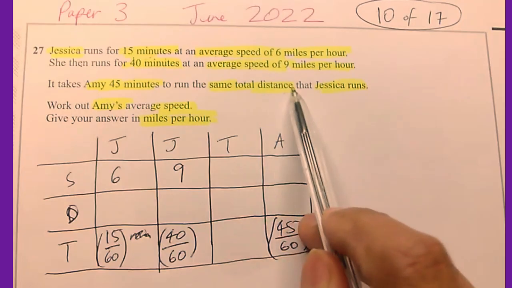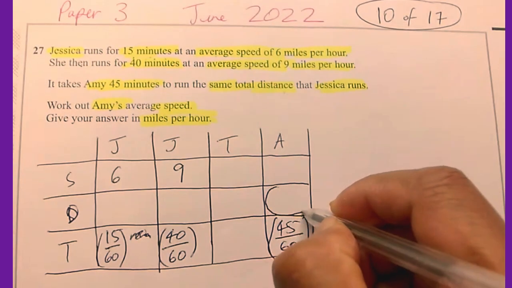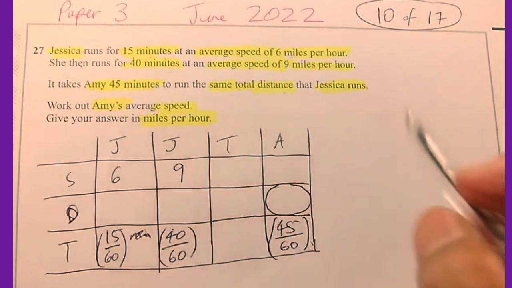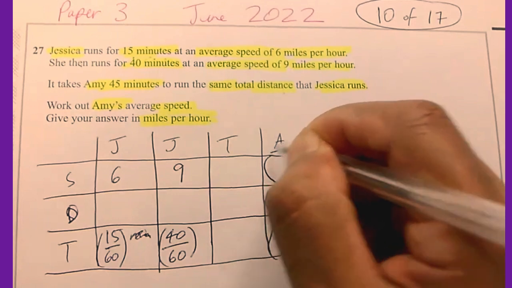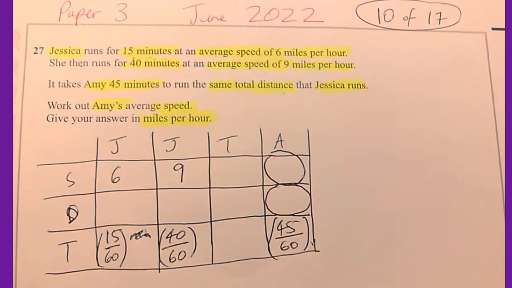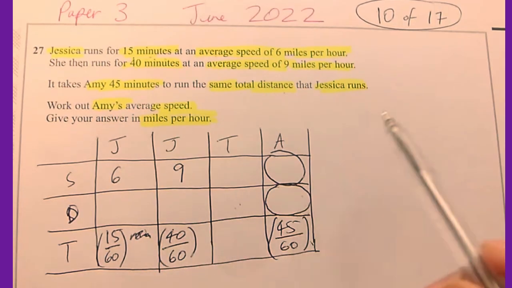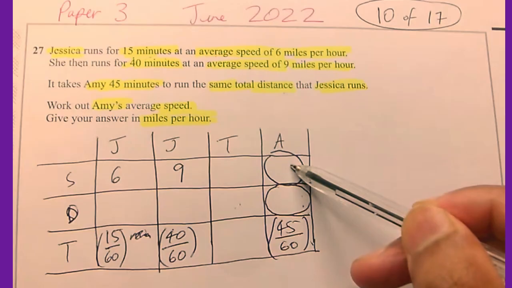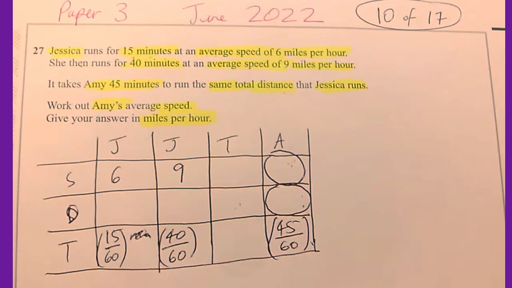To run the same total distance, we need the total distance here. And then we need to work out the speed here. So these are the two boxes that we need to get to. All right, so you can see clearly here, I need to work out the distance. If I work out the distance here and here, that will give me the total. And if I can work out the total, that will tell me how to work out the speed.